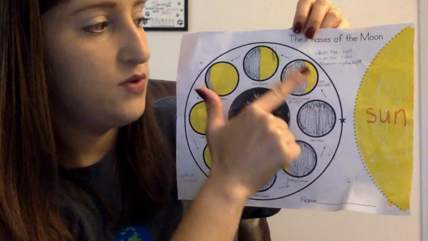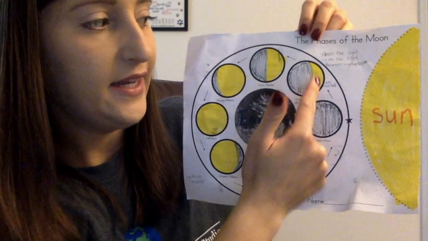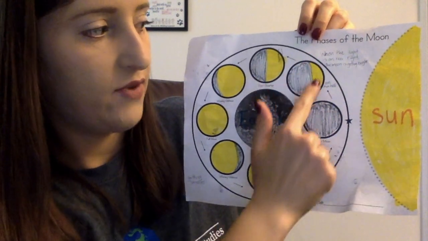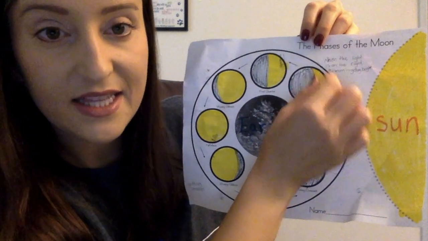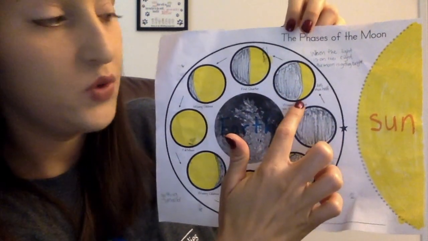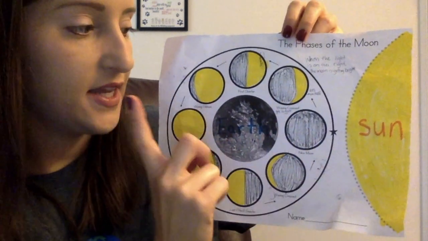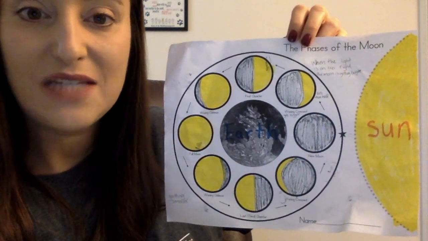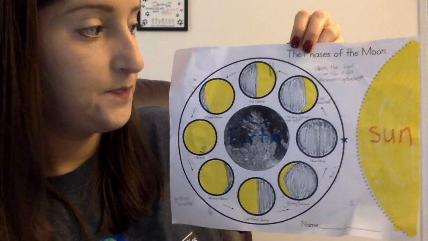Then as the moon is moving around the earth, we see a little bit of light on the right, where it's just a little sliver of light. When we see a sliver of light, that shape is called a crescent. Now this moon phase is called waxing crescent. Waxing, you can remember, it means gets bigger. The amount of light that we see gets bigger.